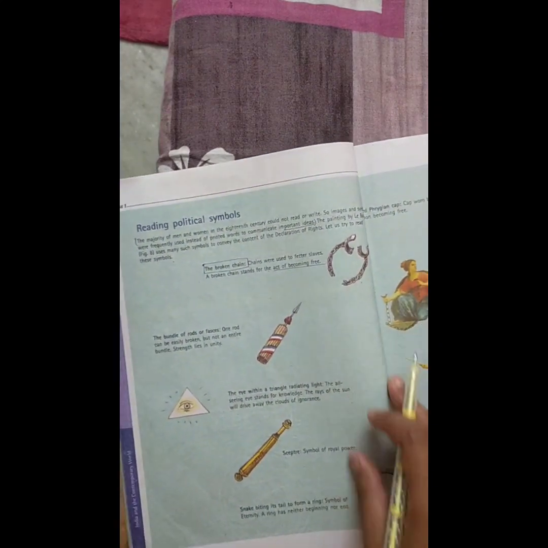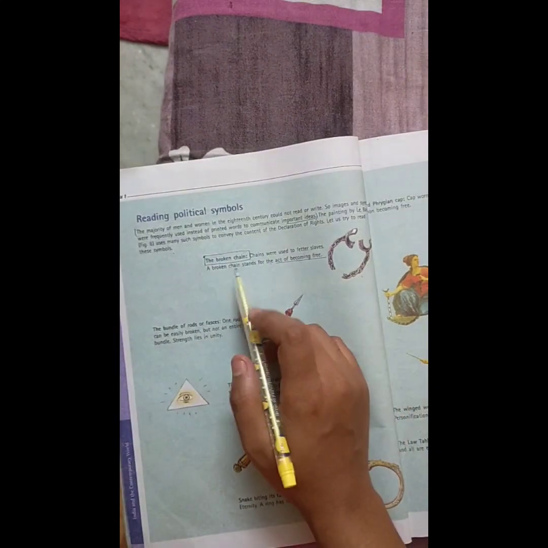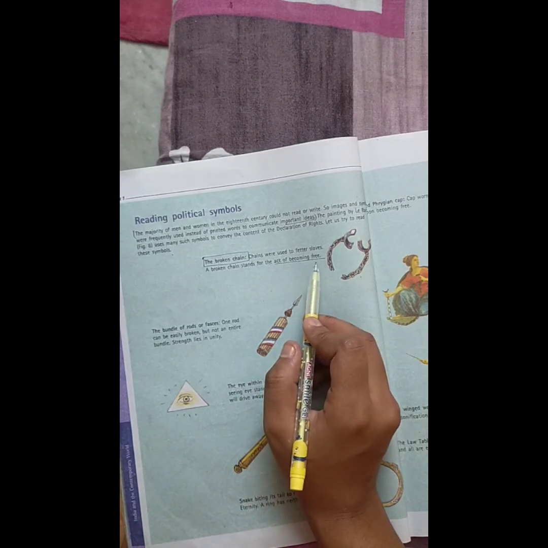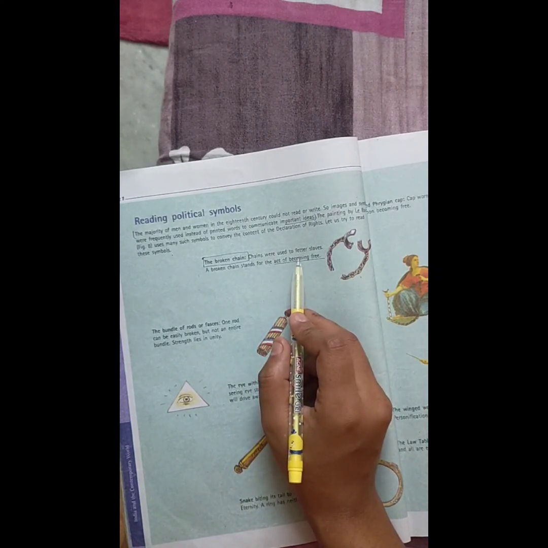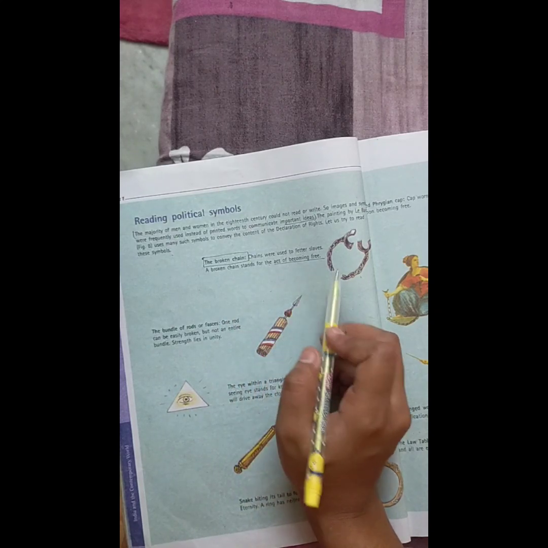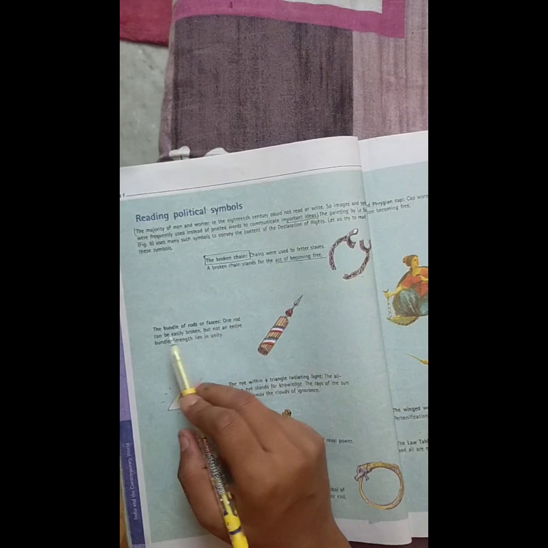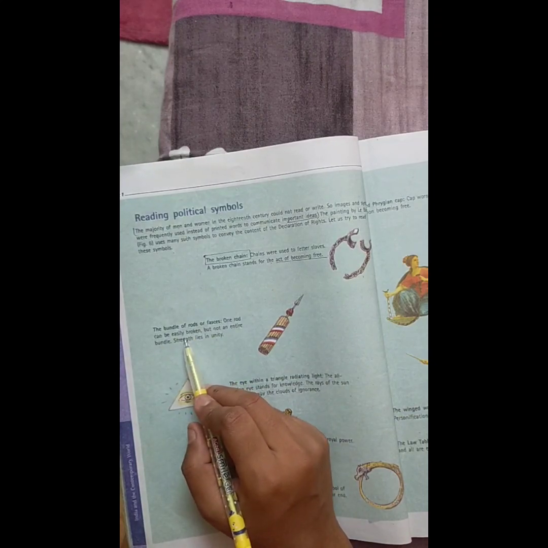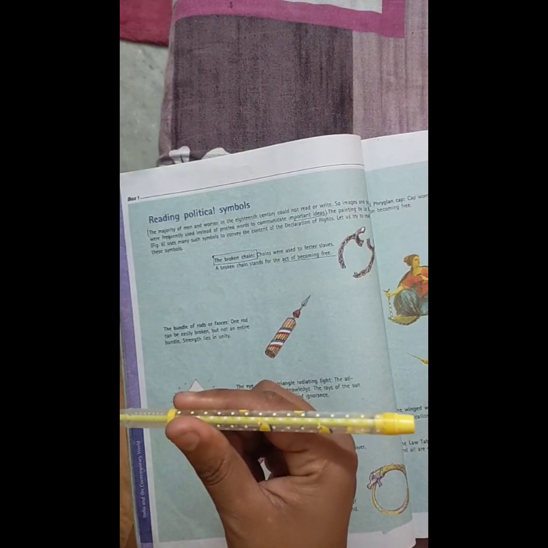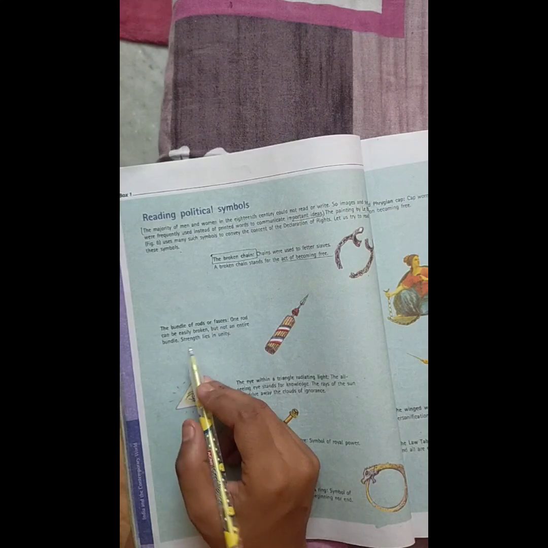So what are these symbols? The broken chain. Its meaning is the act of becoming free. Chains were used to fetter slaves, so a broken chain stands for the act of becoming free. Then the bundle of rods. A person can easily break one single rod, but when it becomes a bunch, it is very problematic to break.